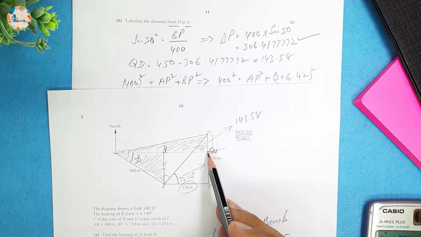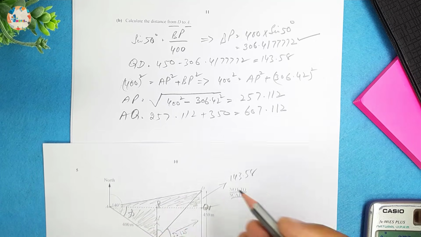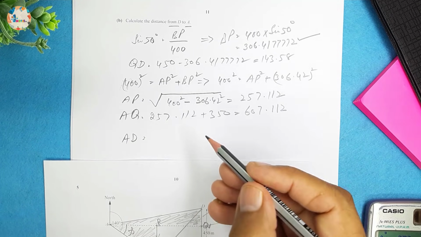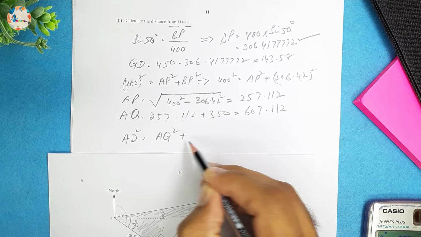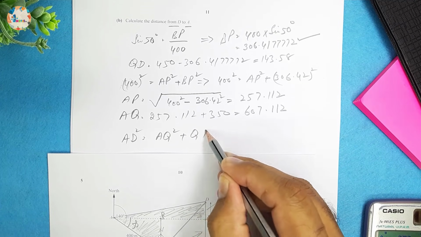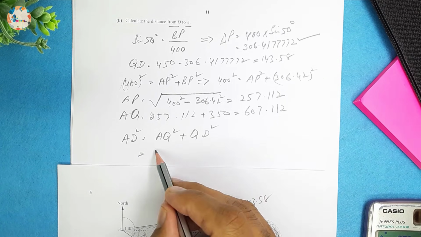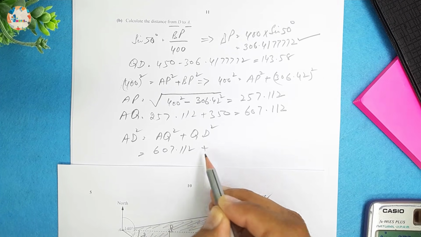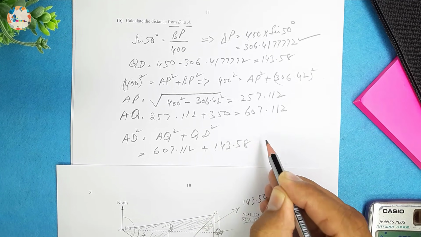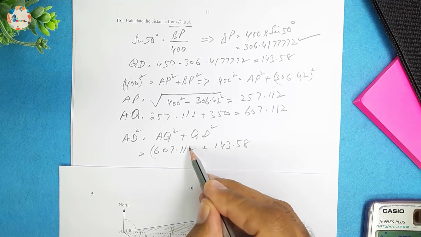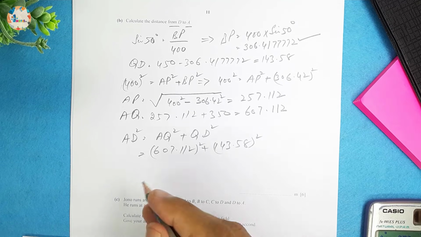We found AQ, and we have DQ also, so we can find AD. AD squared will be equal to AQ squared plus QD squared. AQ is over here, 607.112, plus QD or DQ, which we have already found, 143.58, and this will be squared and this will be squared, so we can write it in root format.